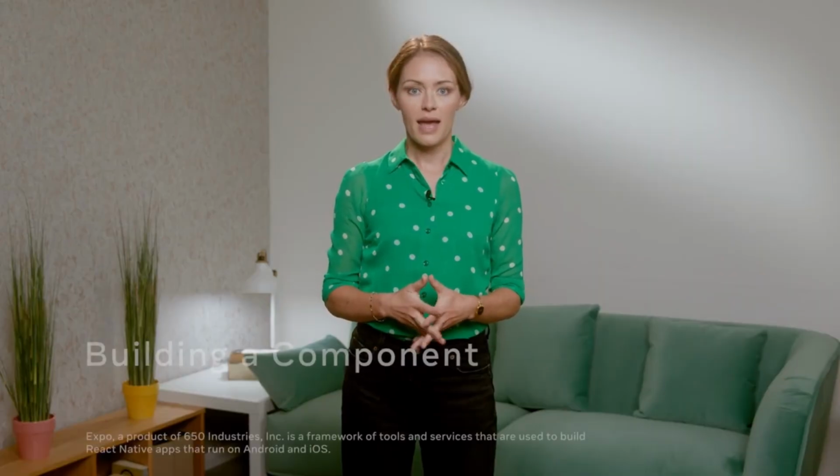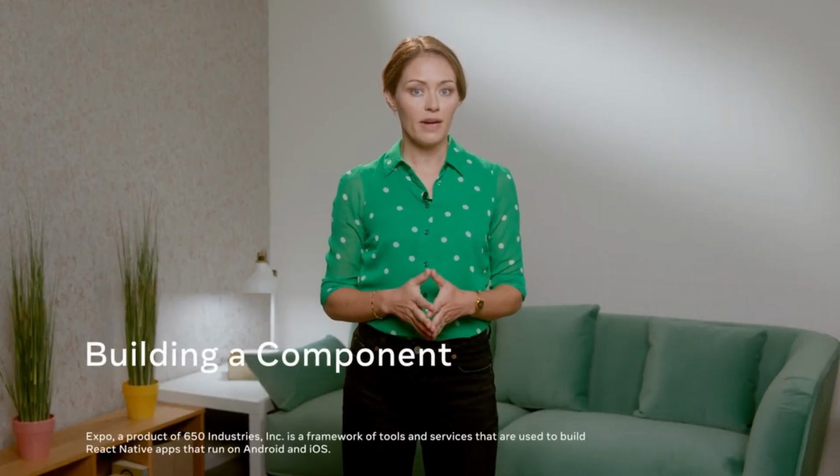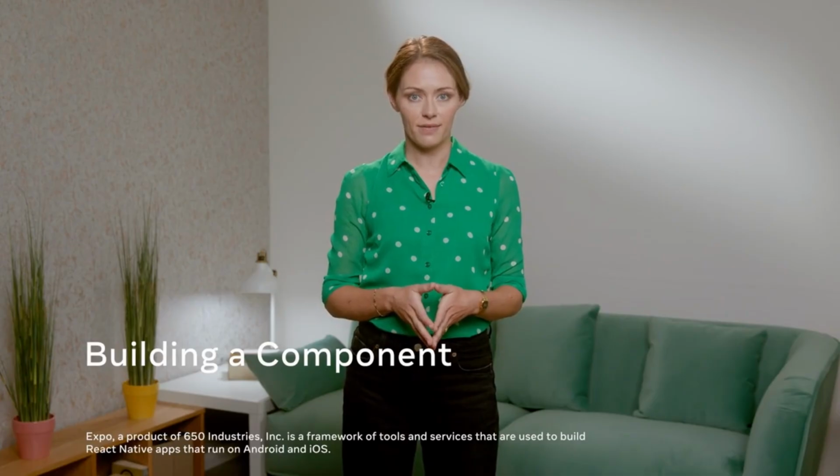In this video, I am going to demonstrate how you can build your very first component using React Native. Recall that React Native is a collection of components. You get your core components, like the View component, from the React Native application.